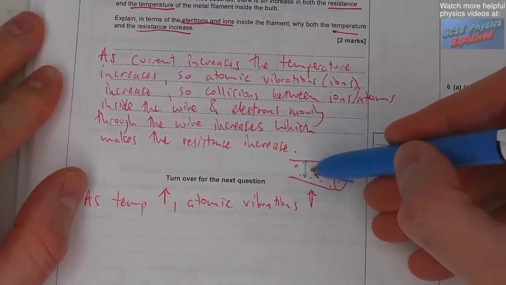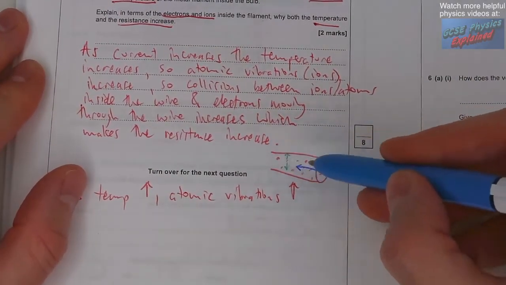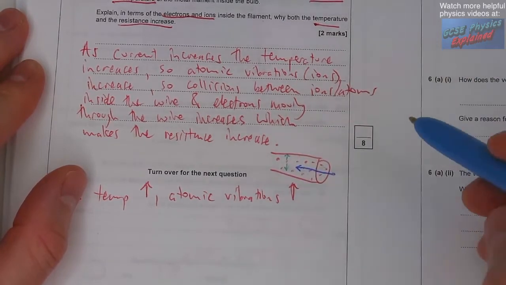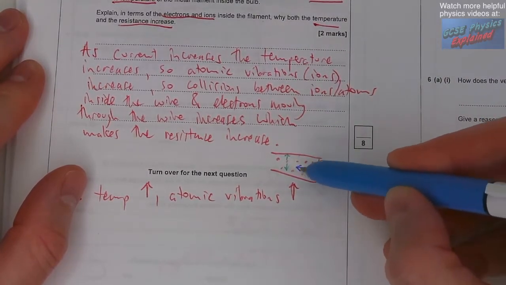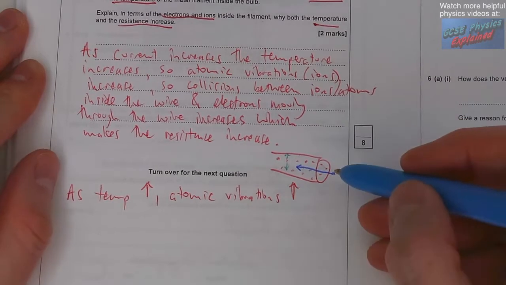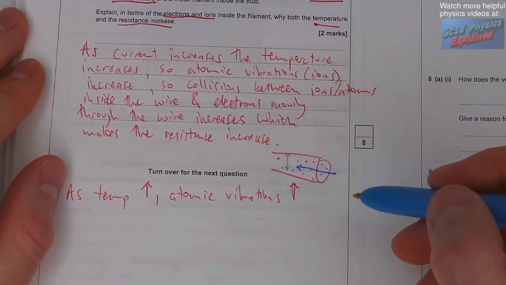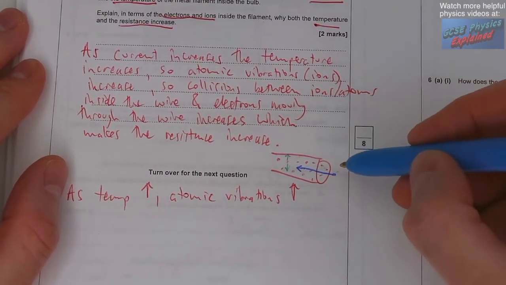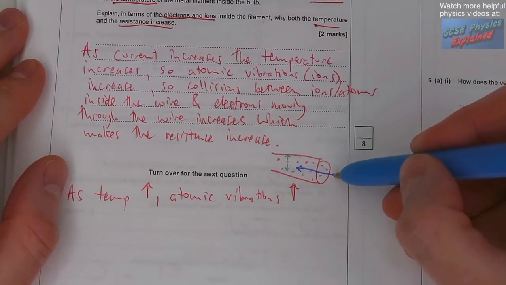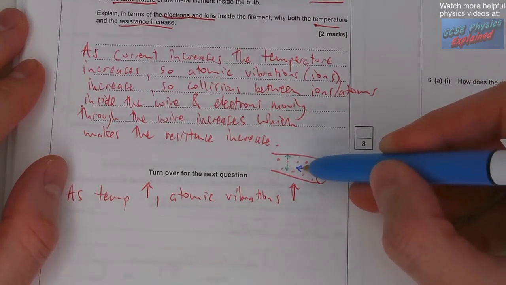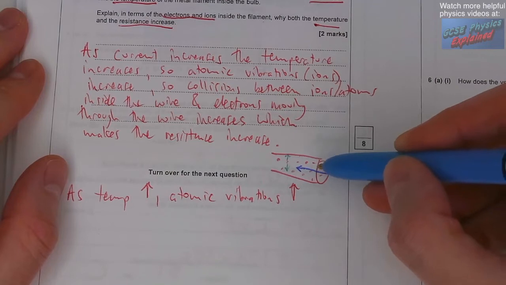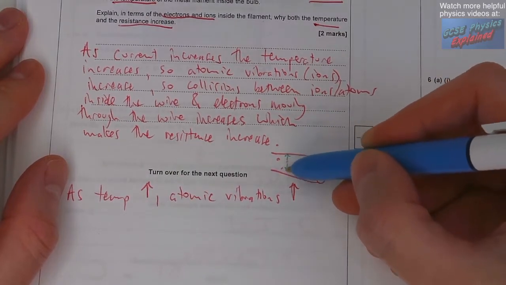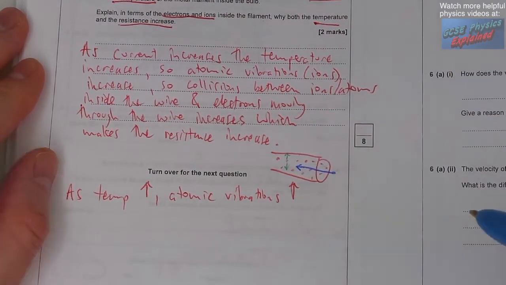So it's like you trying to walk down a corridor and nobody in the corridor is standing still, they're all moving about. Well, they're going to bump into you more. And all that resistance is, is collisions between the electrons trying to go down through the wire, in other words the current, and the ions that make up the wire.